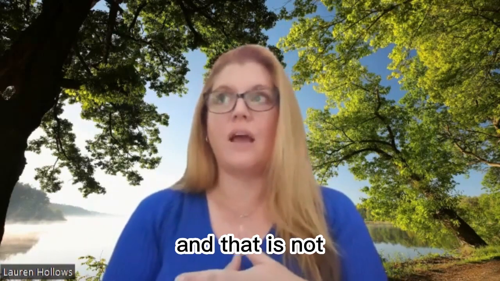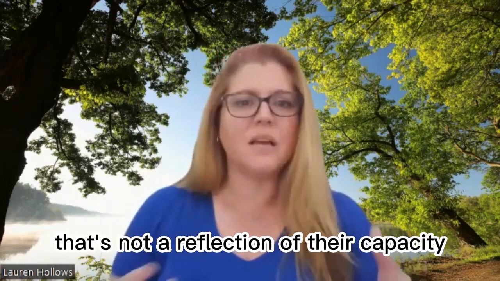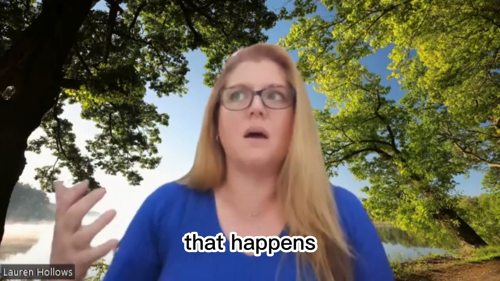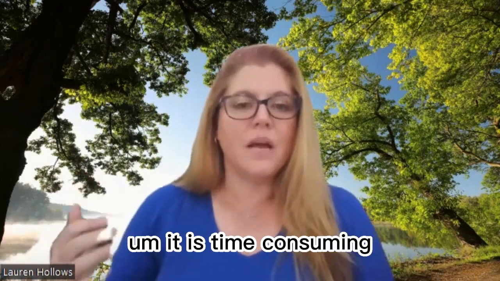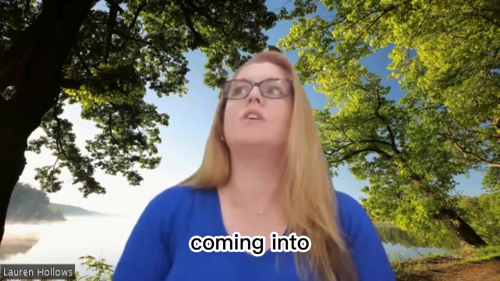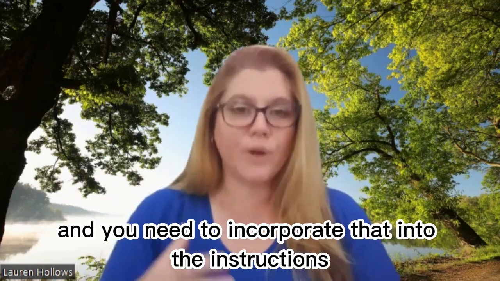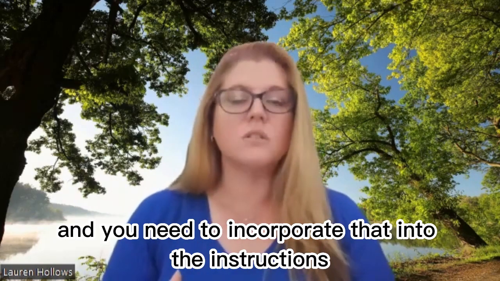And that is not a reflection of their capacity, their intellectual capacity. That's just the filter process that happens. It is time consuming. And so particularly if it's the first qualification that they're coming into, you need to give a little bit for that, and you need to incorporate that into the instructions.